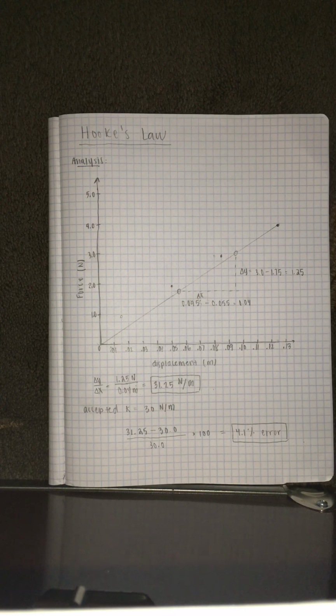So, possible sources of error, I think one of the main issues was that perhaps we rounded when we read our displacement, when maybe it was actually a little more accurate. Also, perhaps the position of the masses and the orientation that we hooked them onto the spring could have changed the displacement of the spring a little bit.